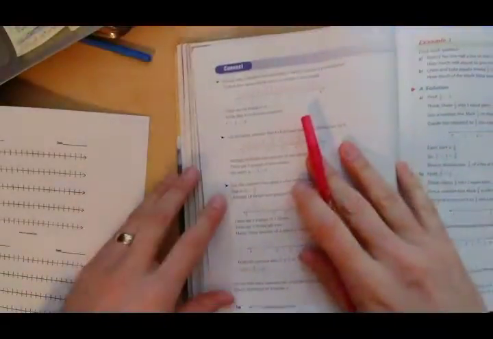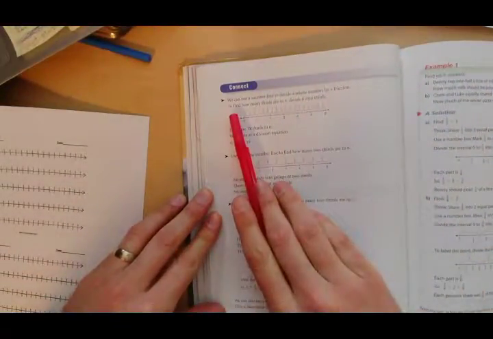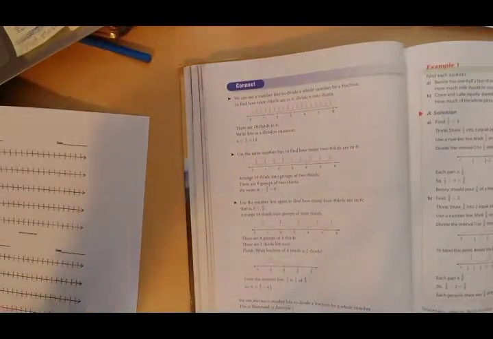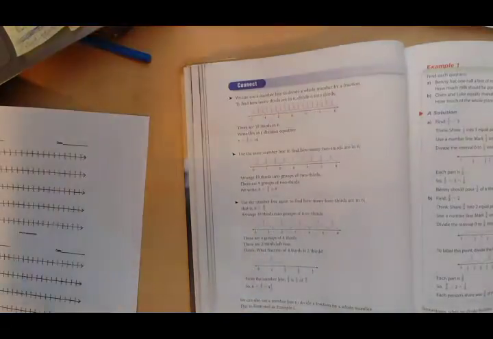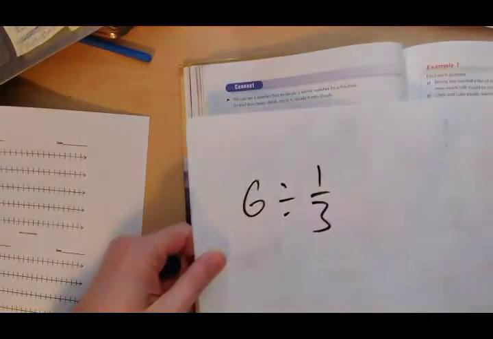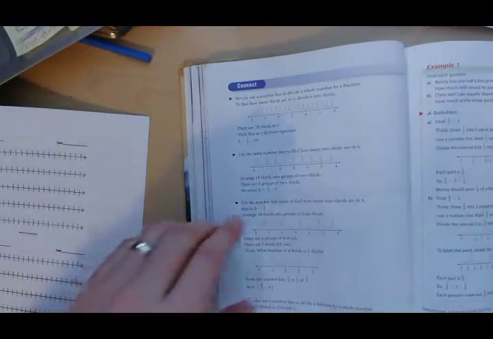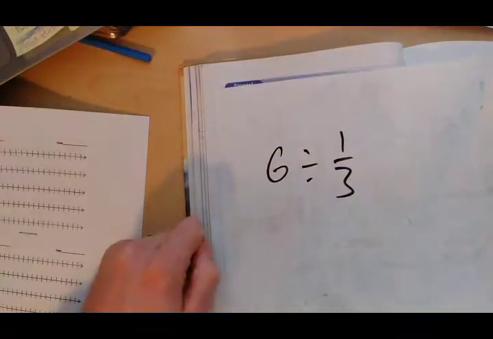Here it says we can use a number line to divide a whole number by a fraction, to find how many thirds are in 6. So here, this problem that we're working on, I'll just get my manipulatives off the board. This is 6 divided by 1/3. That's where we're going with this. 6 divided by 1/3. So what this means is how many thirds are in 6?